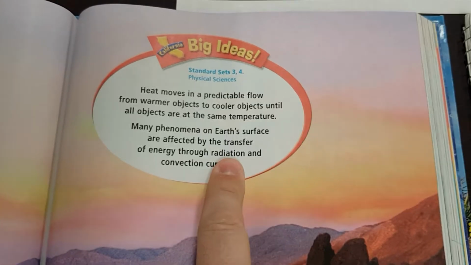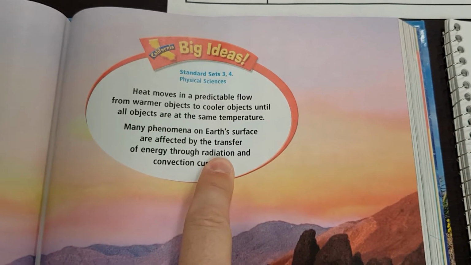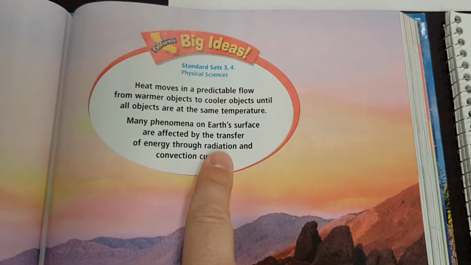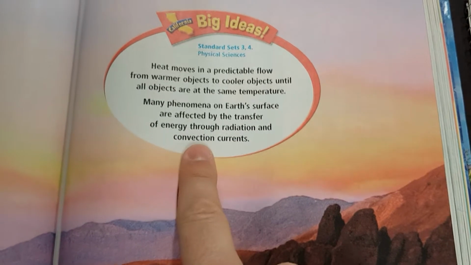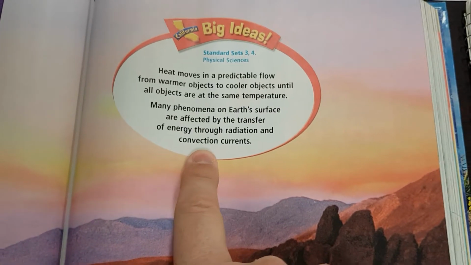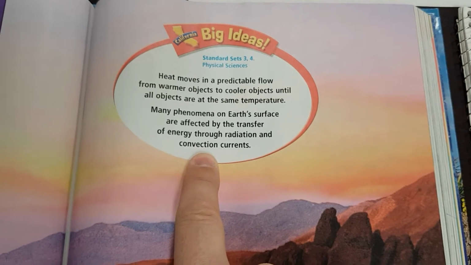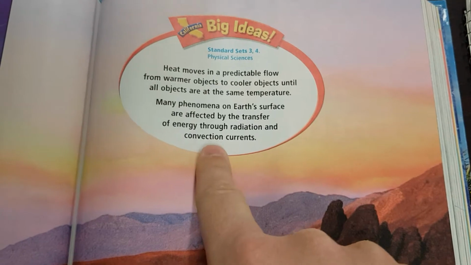Many phenomena on Earth's surface are affected by the transfer of energy through radiation and convection currents. Radiation is like the sun making you feel warm if you're outside, or those little satellite dish-looking heaters that make you feel warm if you stand in front of them. Convection currents are when matter is actually moving. A good example is if you're super hot and you stand in front of a fan, and the air blowing across your skin cools you down.